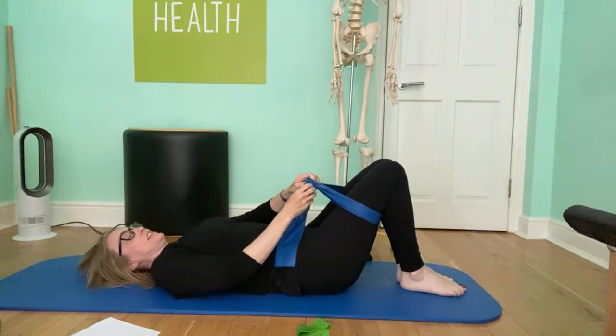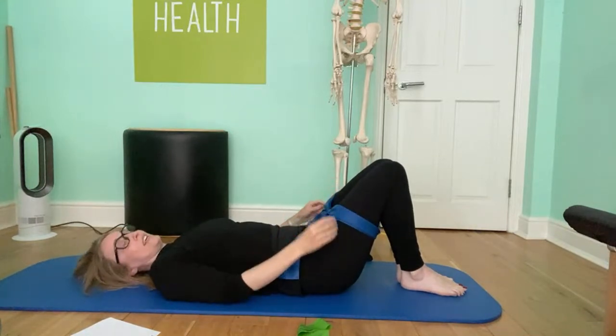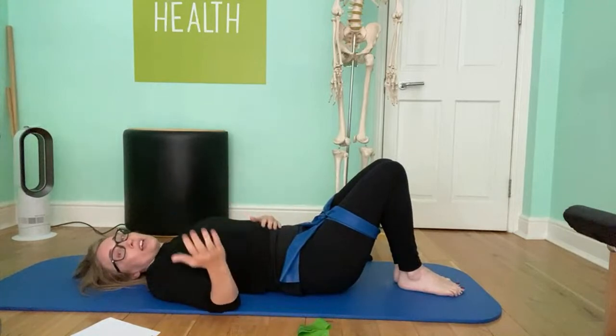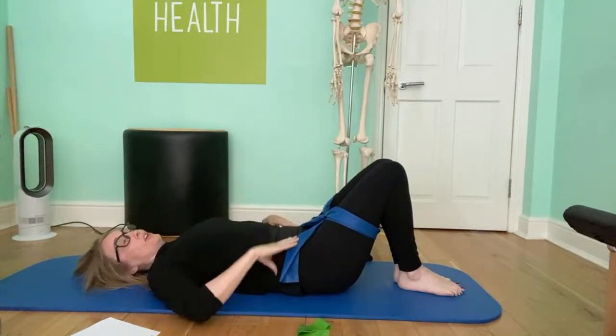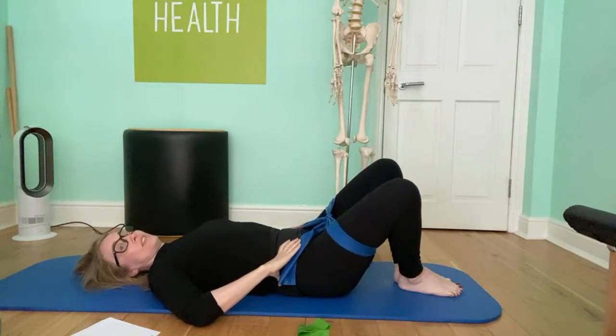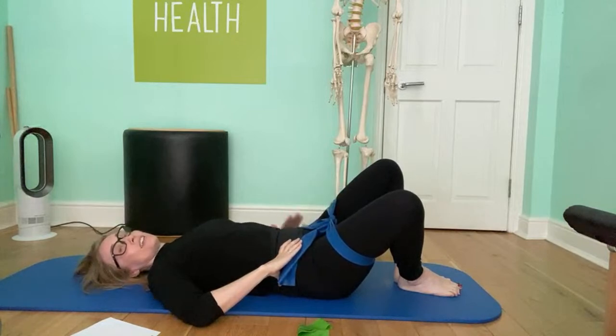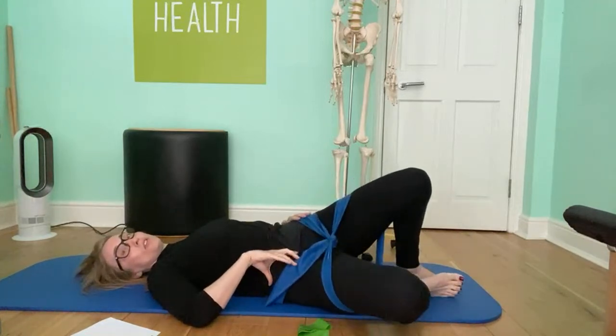If you need to tighten this up, please do so. Mine's gone a bit saggy. Let's do our external rotation. So, density. Let's take the leg out to the side. The other leg has got to stay heavy. The other side of the pelvis has got to stay dense. It doesn't want to do this.